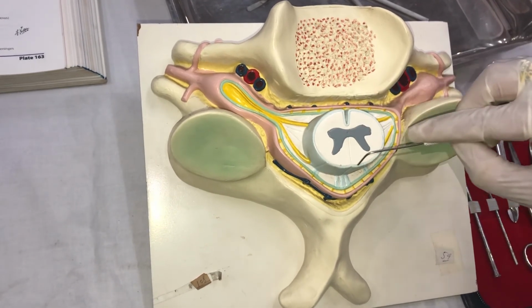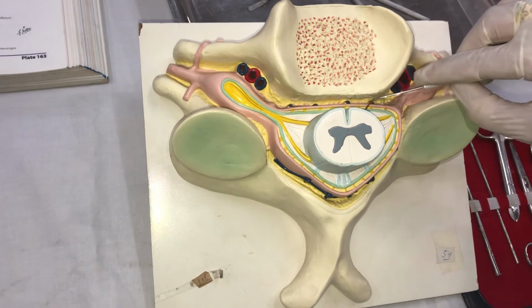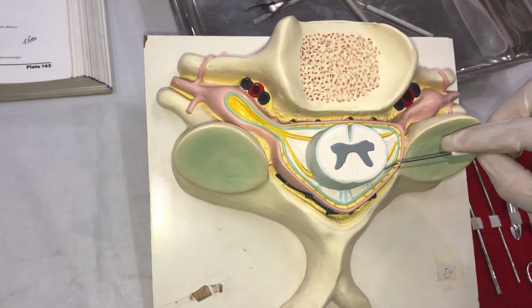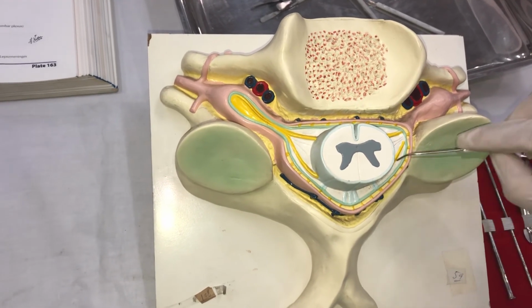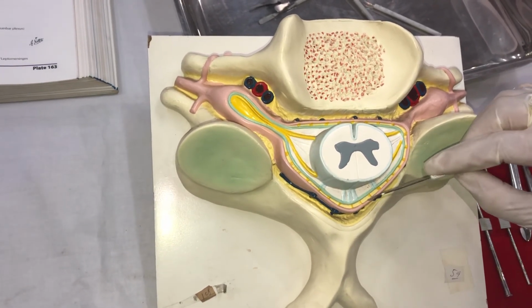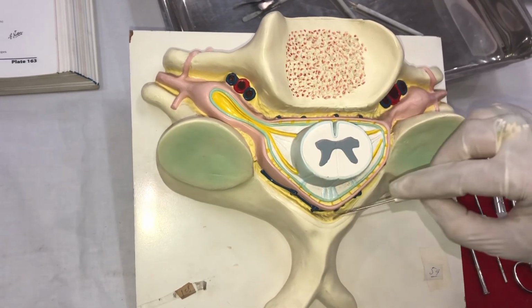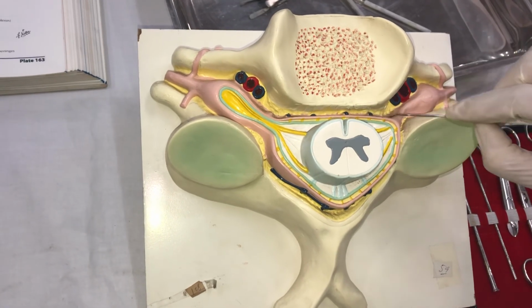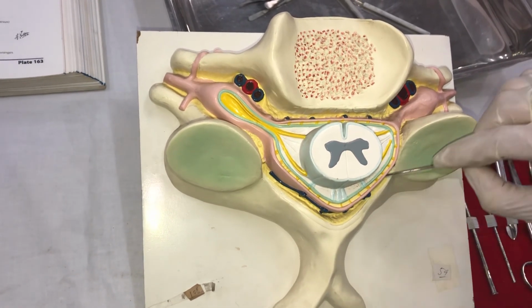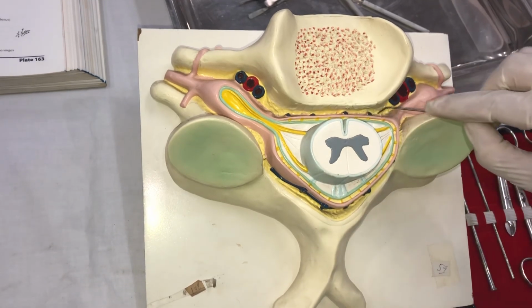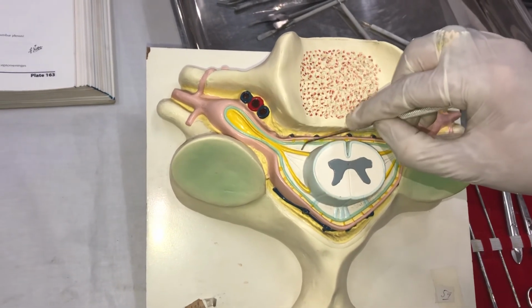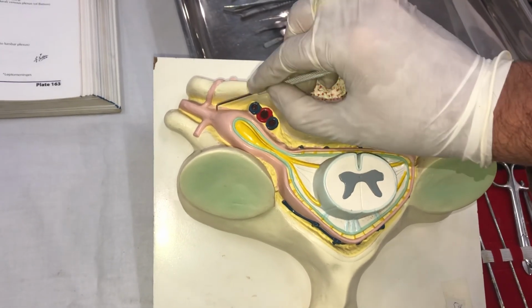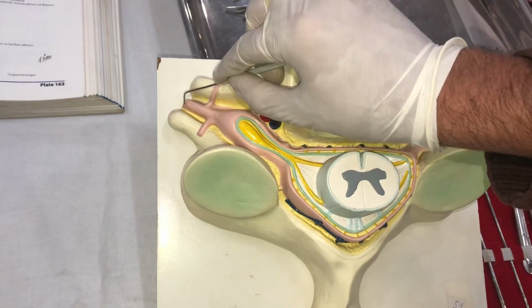This blue structure is the pia mater. Then this green structure is the arachnoid mater. Then we have the subarachnoid space between pia and arachnoid all around. Then the dura mater. These are the ligamentum denticulatum. And then we have the perivertebral venous plexus and the epidural space, and it is filled with fat. Then the ventral root, dorsal root, and here we have the dorsal root ganglia, mixed nerve, dorsal ramus, ventral ramus.